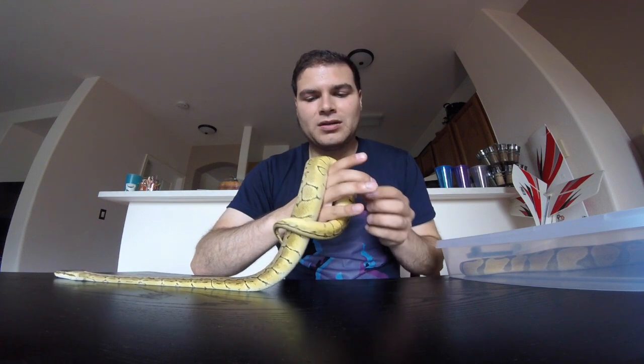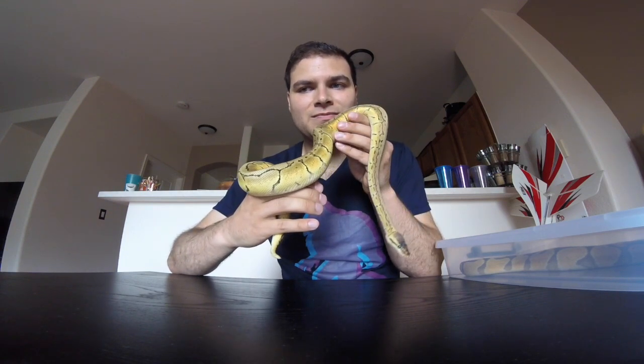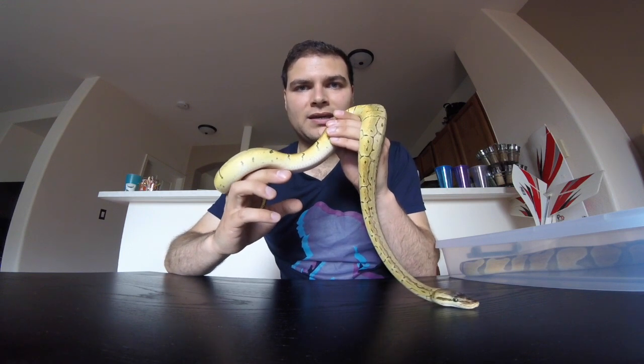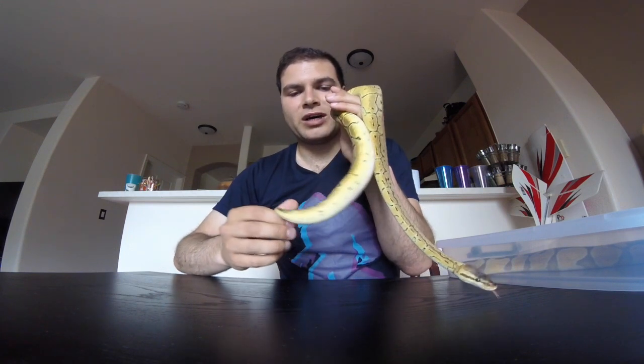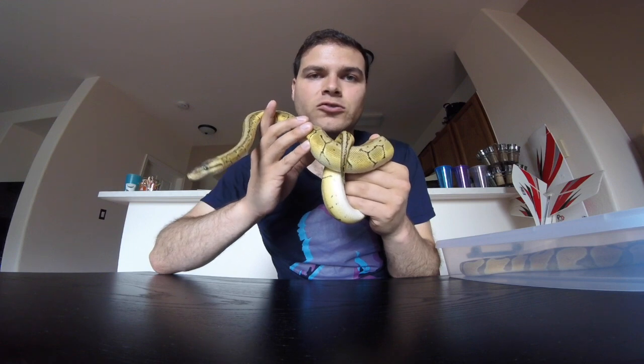Now, if you combine pinstripe, which is a dominant trait, with pastel, which is a co-dominant trait, you get this, which is two genetics in one snake. That is why she is considered more valuable than some of those others, because she has two genetics in her.